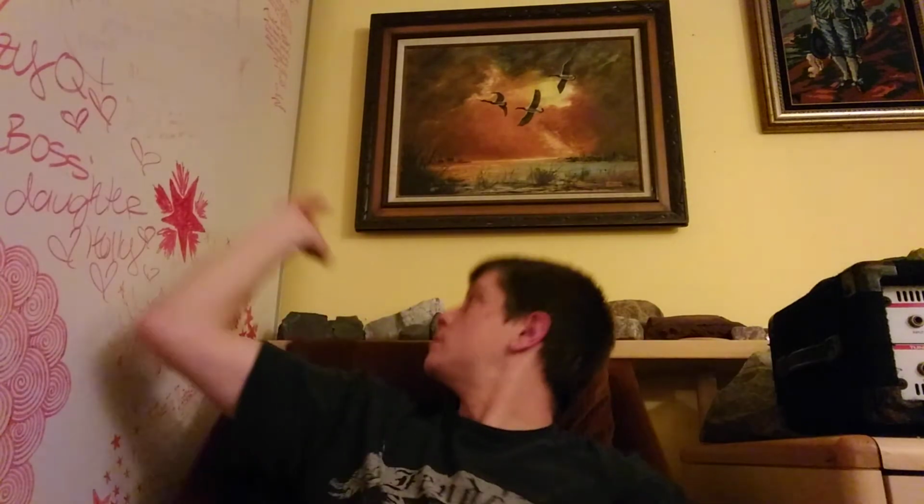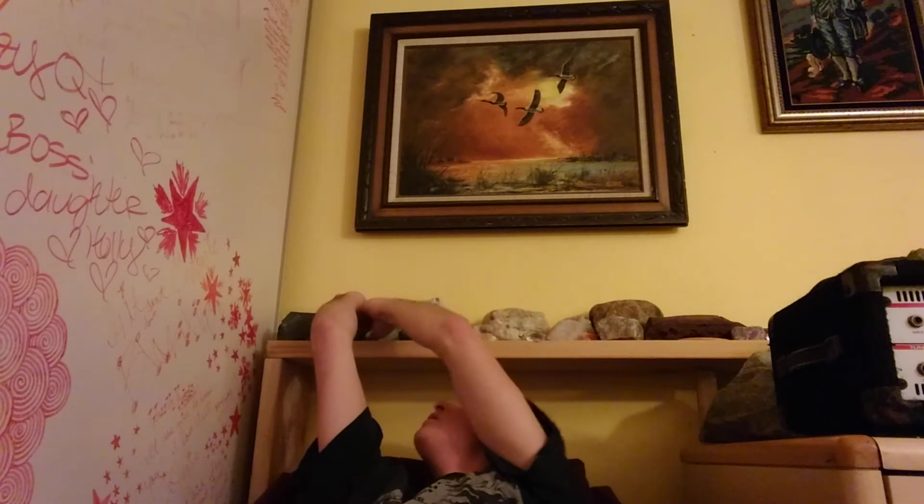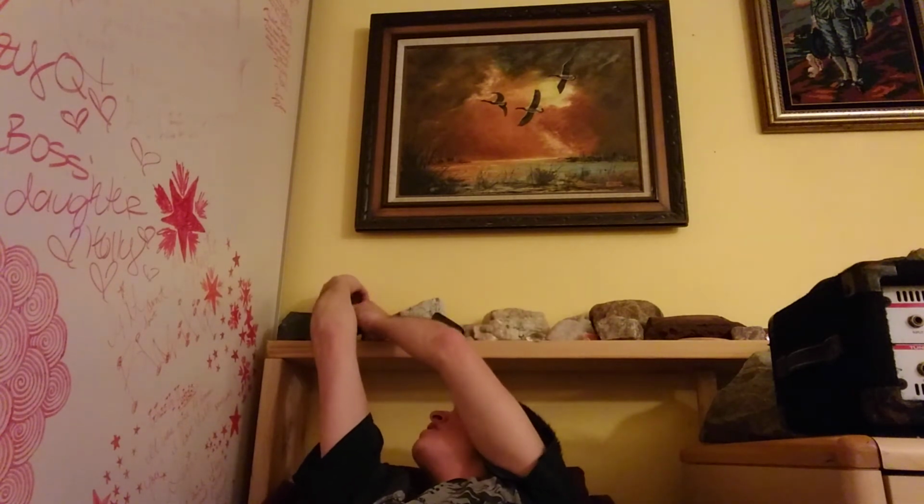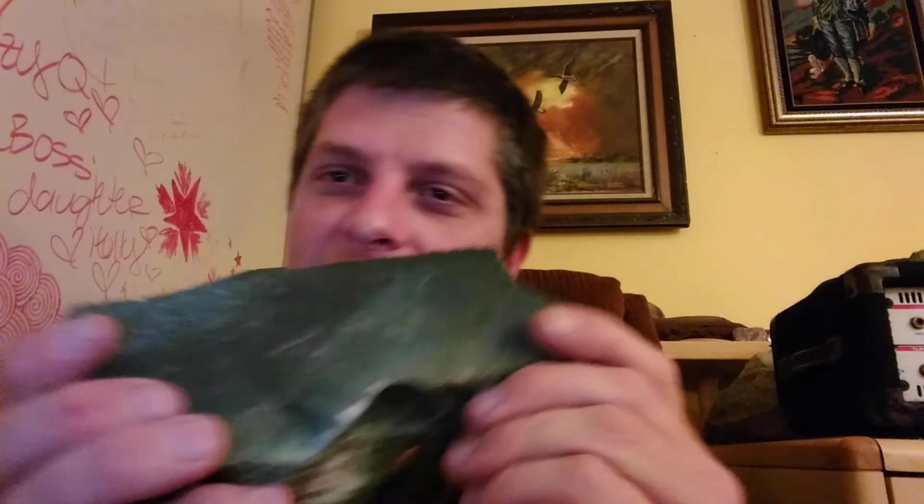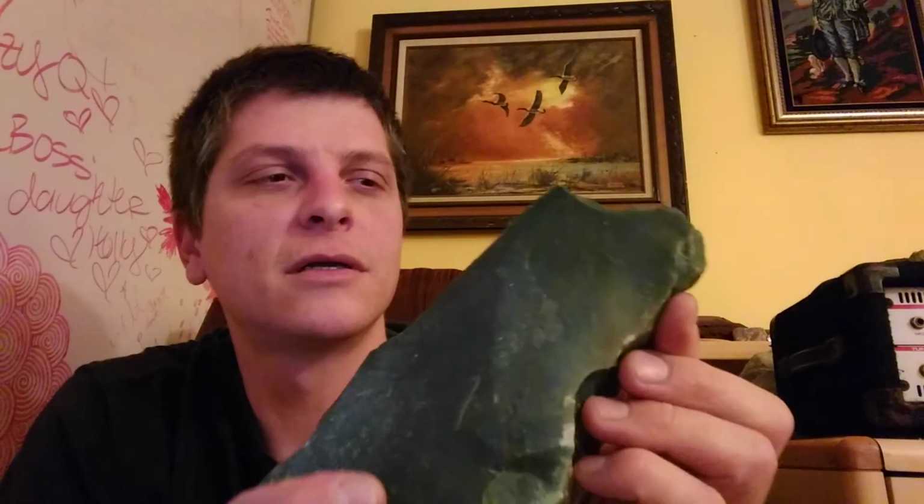Maybe bloodstone, for example. This is controversial, right? Bloodstone has a needle-like structure. It has chalcedony in it too. There's an agate, you can see the agate's in there. The chalcedony's in there.